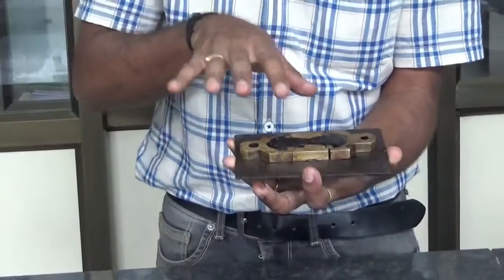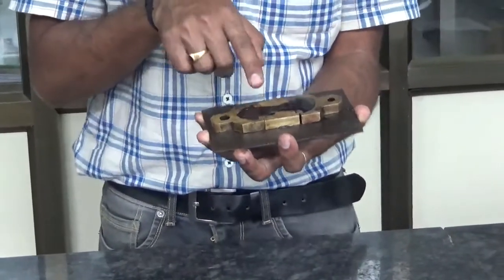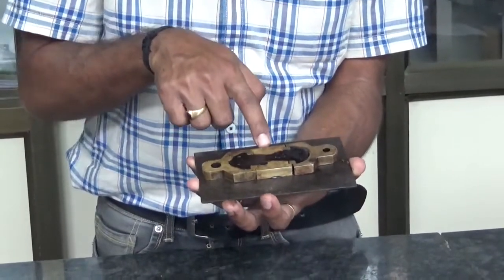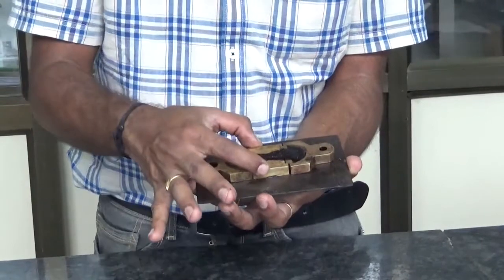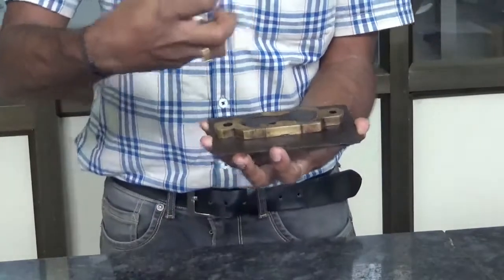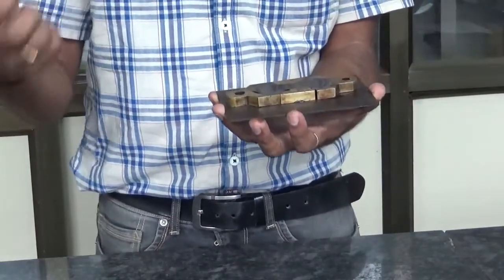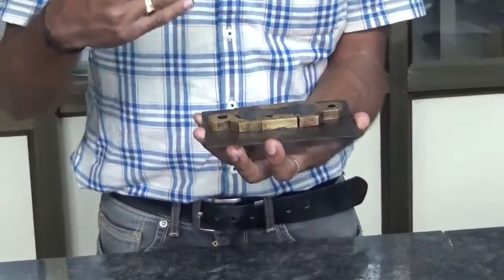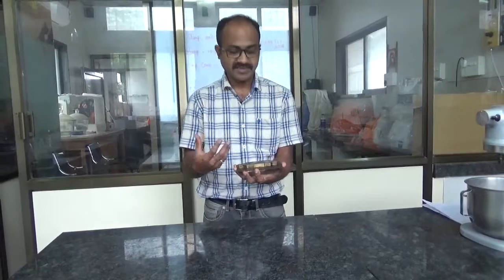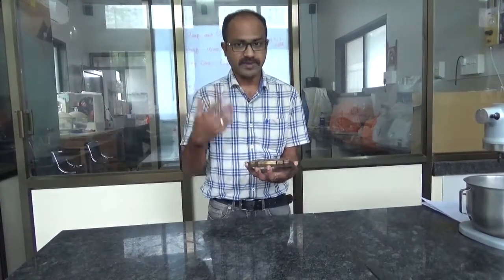Before starting the actual testing, we need to remove these two side clips, this one and this one. Then my sample will be stretched at 50 mm per minute. Let us see how to test this briquette sample and what the ductility of my sample is.